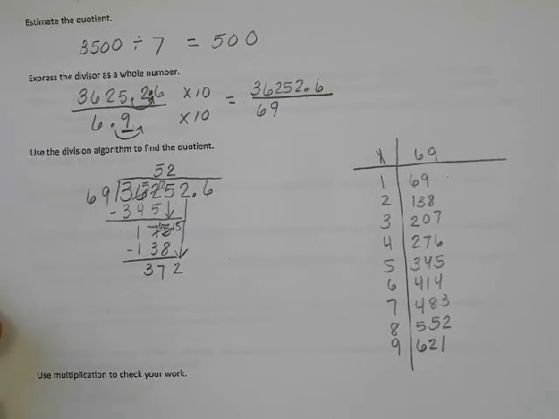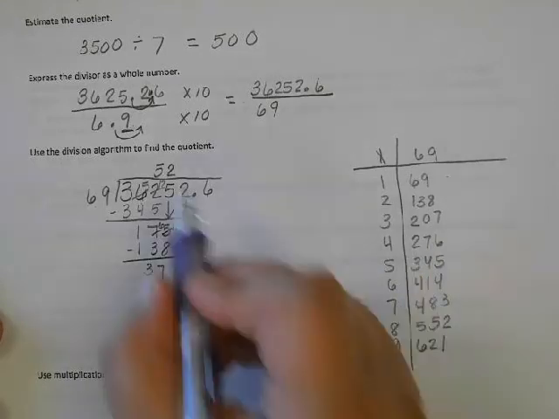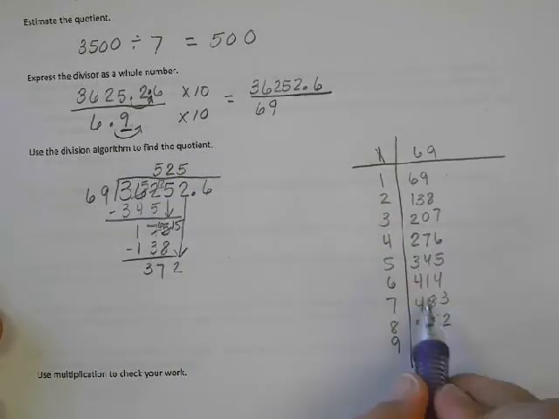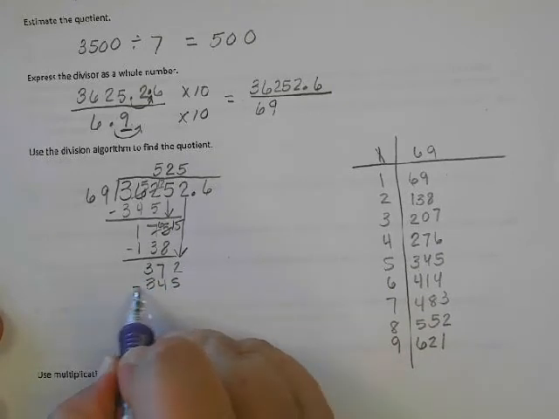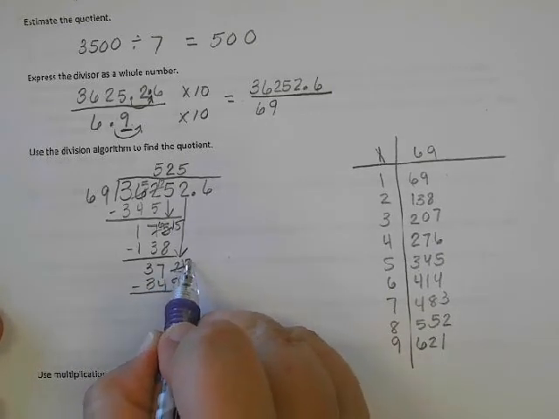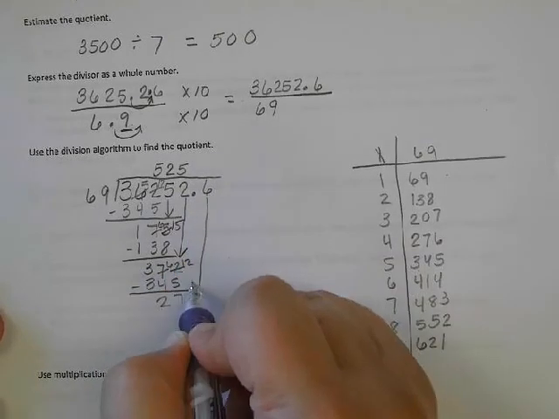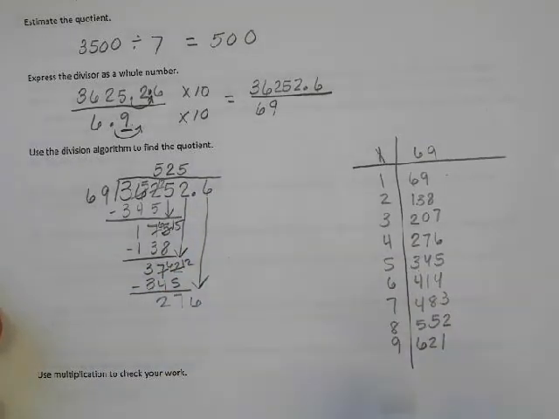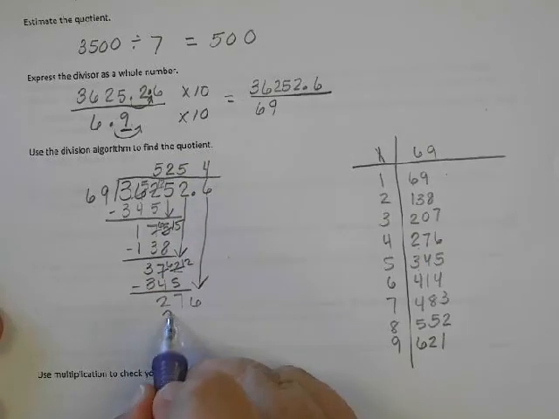So now I'm going to look for an answer over here that's close to 372 without going over, and I can see I'm back to that trusty number 5 there, and it was 345. So now I'm going to go over here and look for 276 or something close, and I can see that 4 is 276.